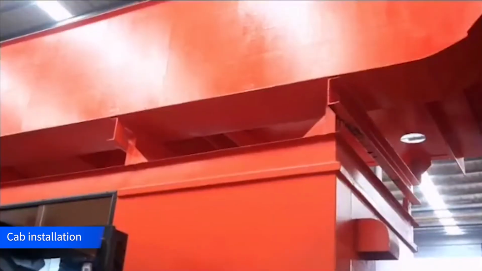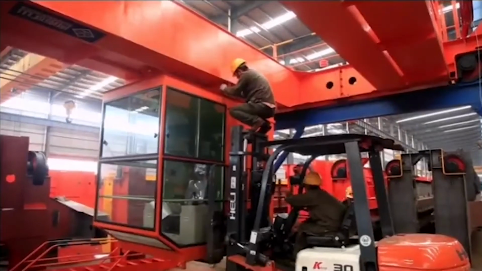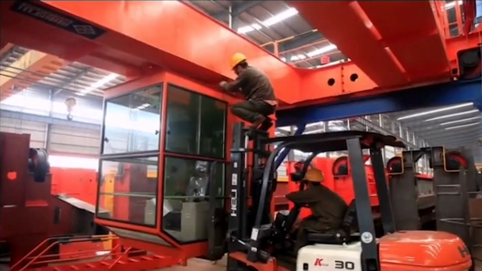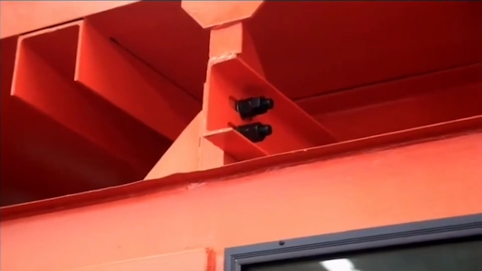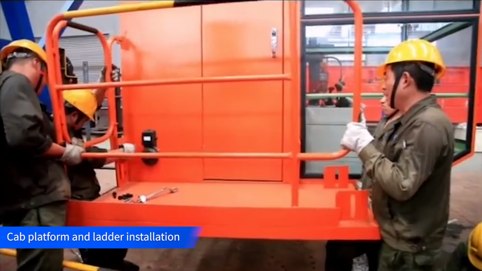Cab installation. Cab platform and ladder installation.